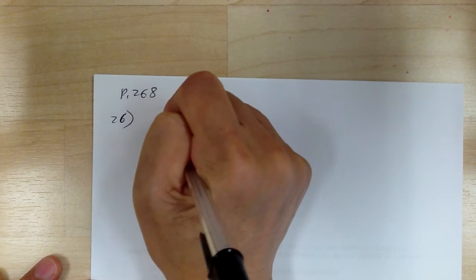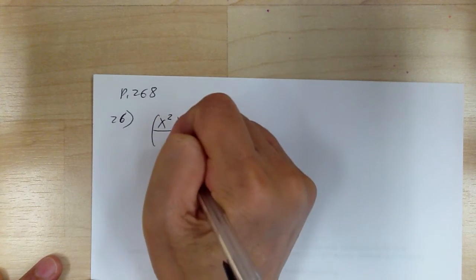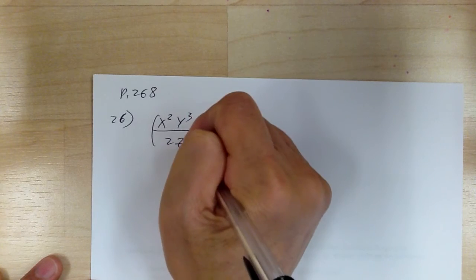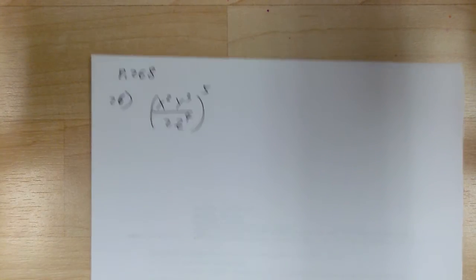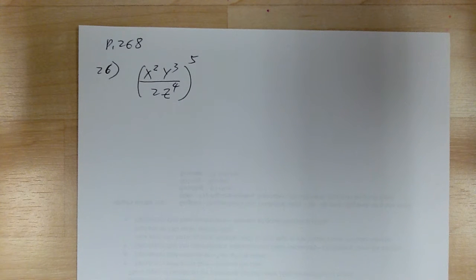Okay, you've got x squared, y to the 3, 2z to the 4, all to the 5th power. Now you've got more stuff, right? But again, if you apply the rule, everything will be fine. So just apply the power rule.